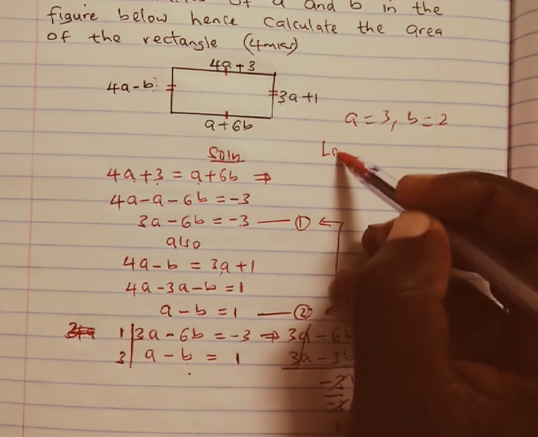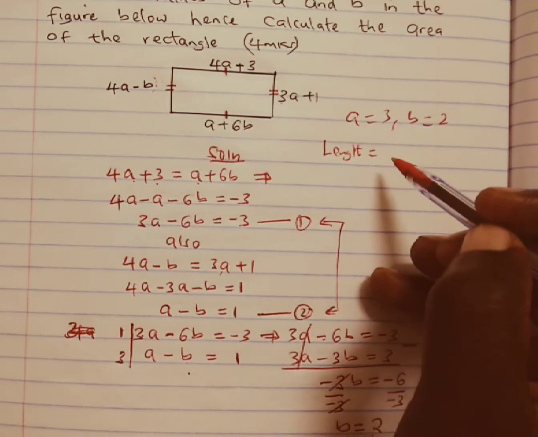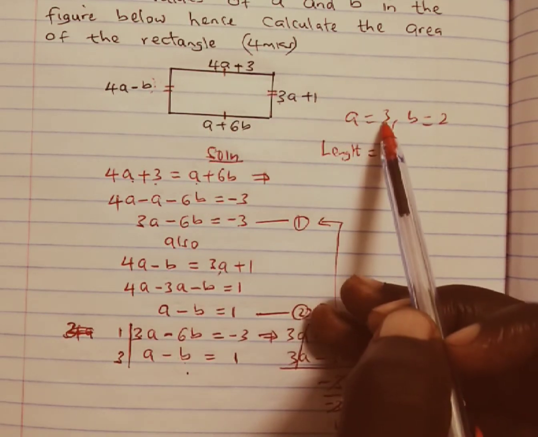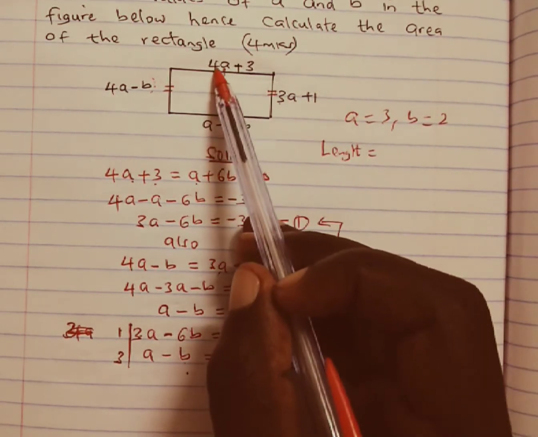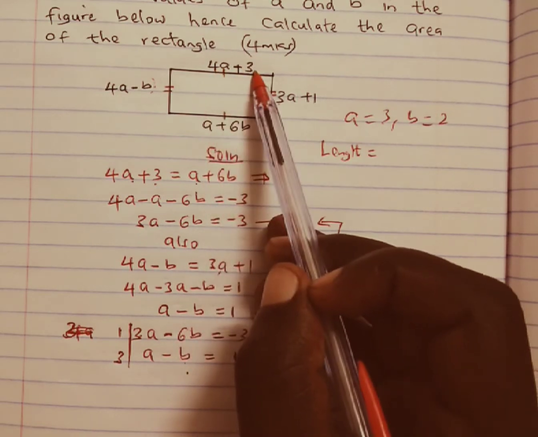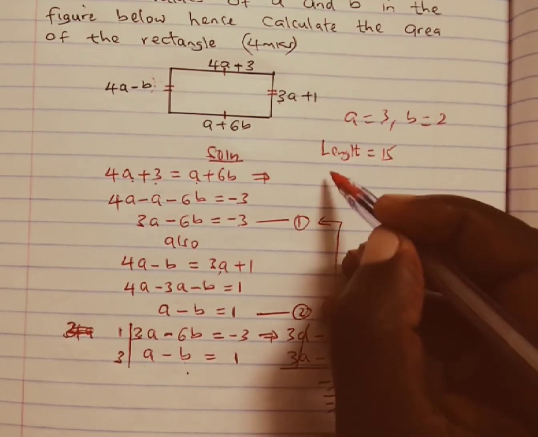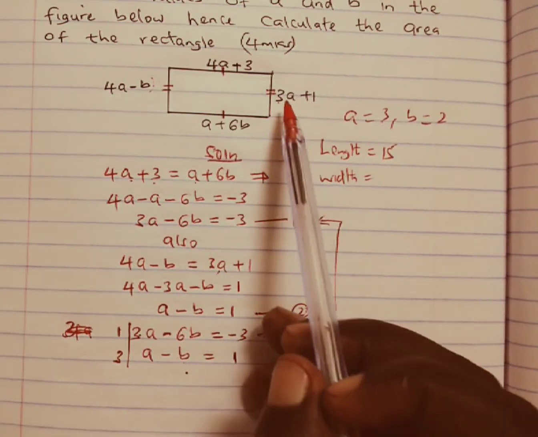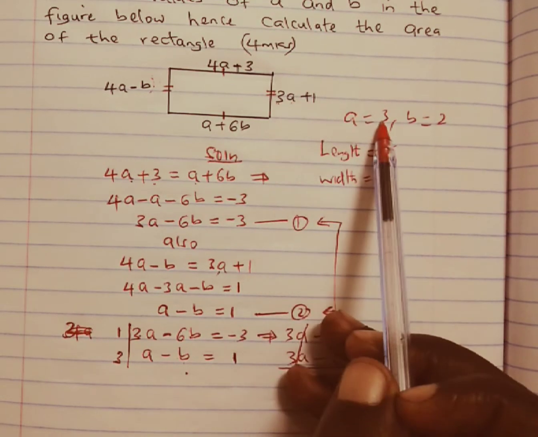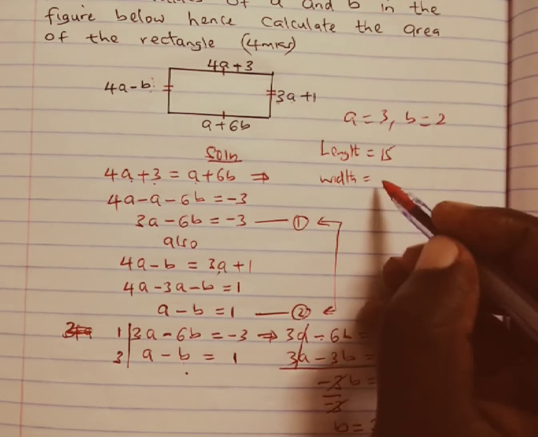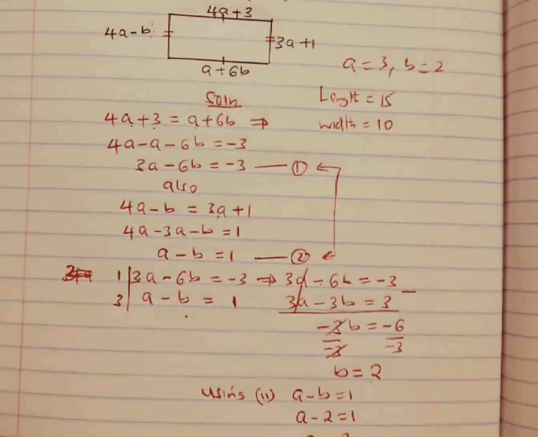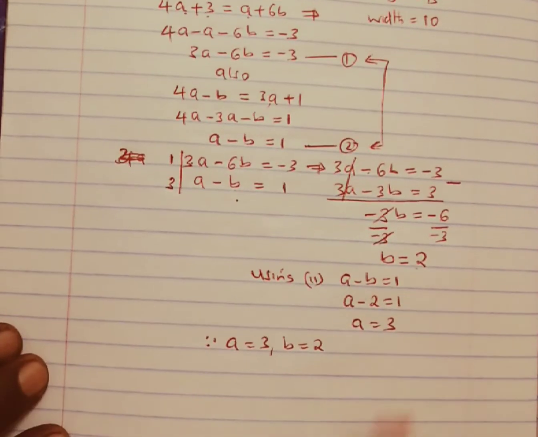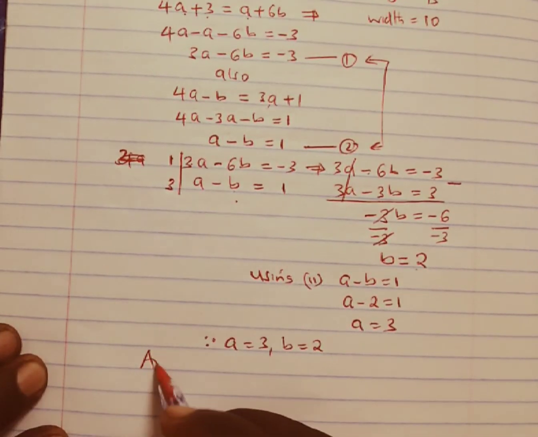For us to get the length, it is going to be equal to 4 times A, and the value of A is 3, so it is going to be 4 times 3, which is 12, plus 3, which gives us 15, and the width is going to be equal to 3 times A. The value of A is 3, so that is 9 plus 1, and this one gives us 10. Having gotten the length and the width, we can now calculate the area of the rectangle.